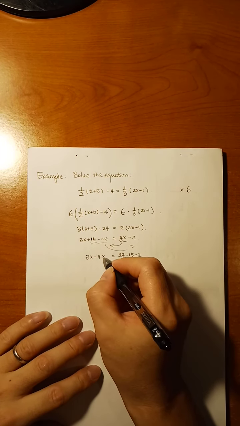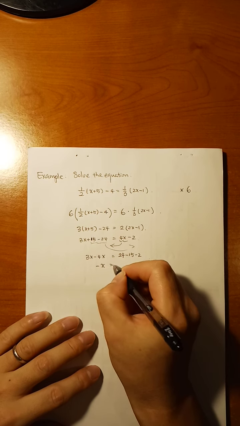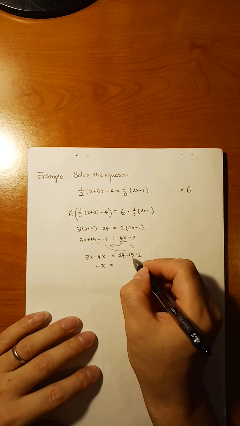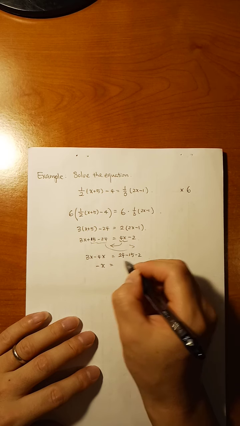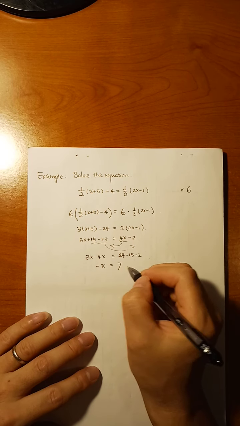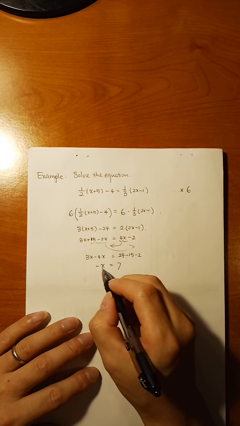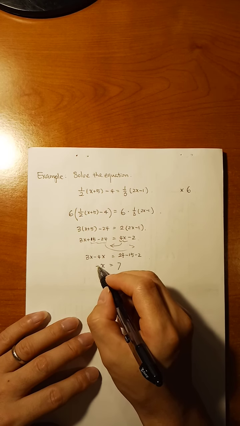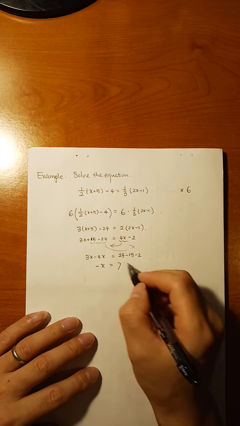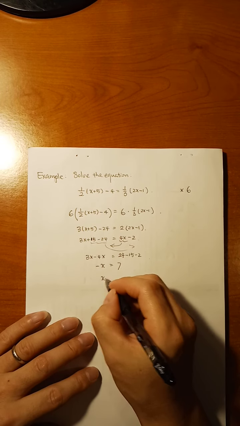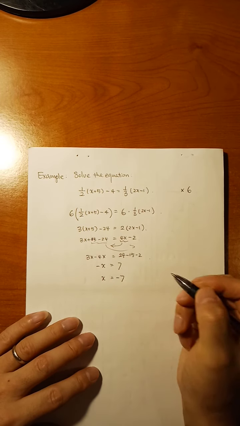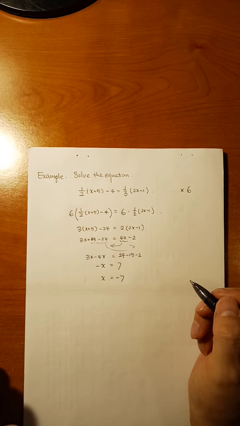Okay, so 3x minus 4x, negative x. 24 minus 15, 9, 9 minus 2, 7. Right? Negative x is 7. You divide the equation by the coefficient of x. Coefficient is negative 1. Or you simply multiply by negative 1. Okay, so x is negative 7.